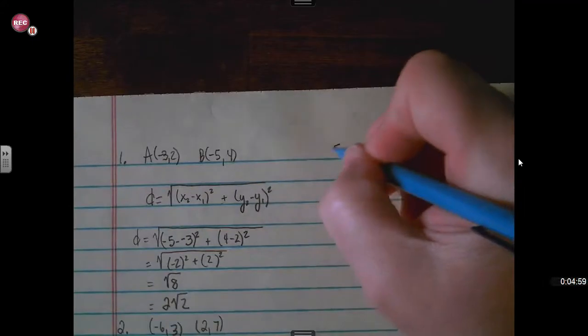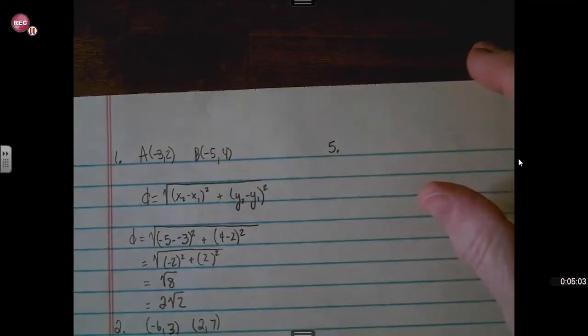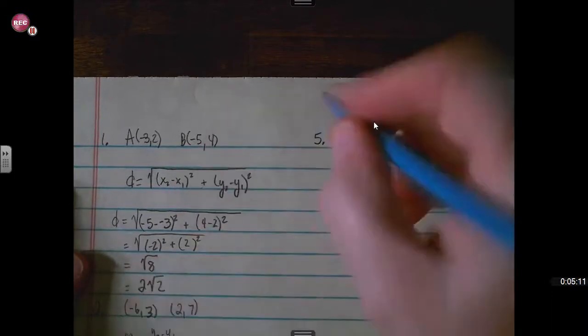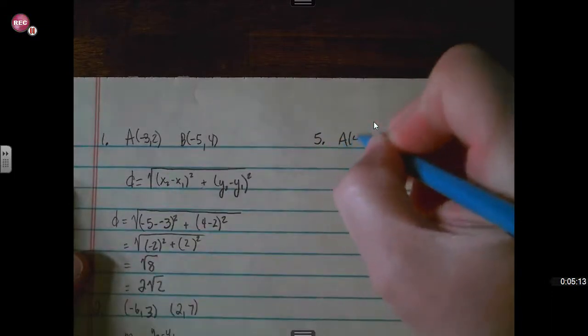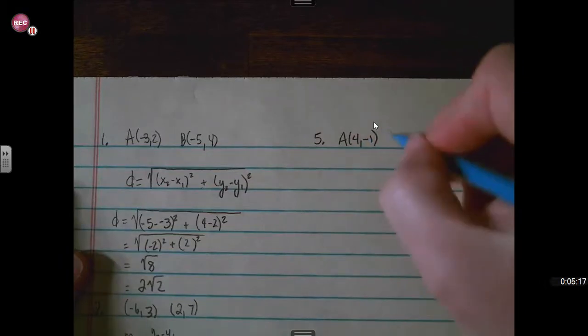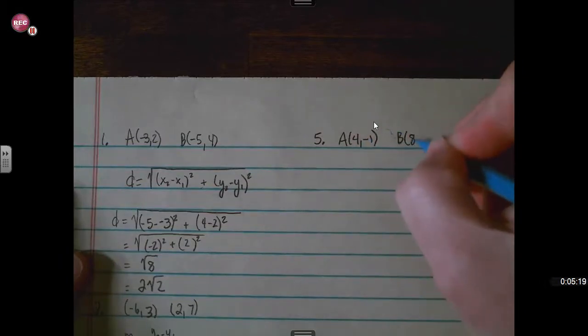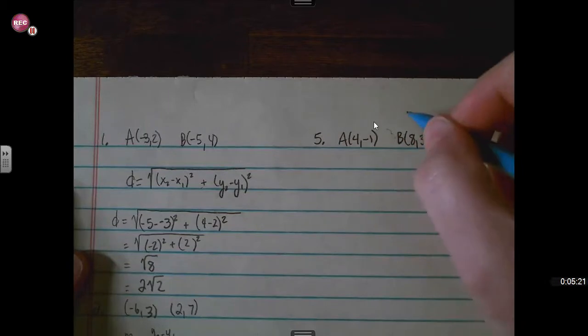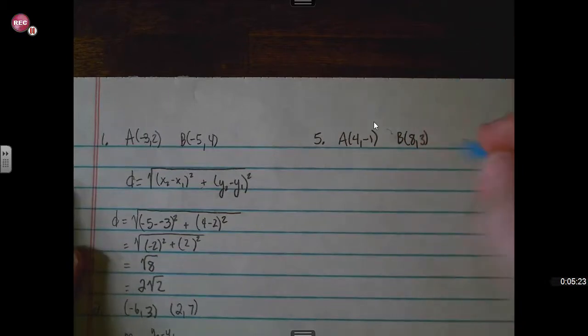Number 5. A is 4, -1, and B is 8, 3. And we want to find the coordinates of the midpoint.